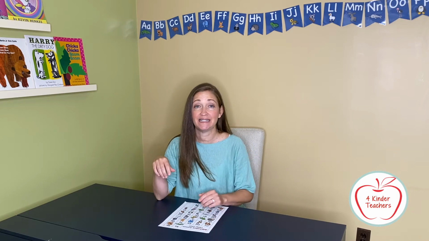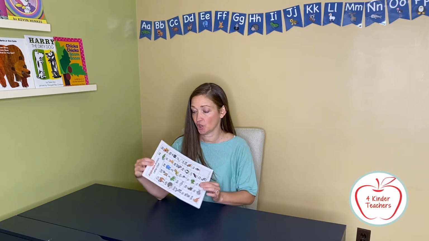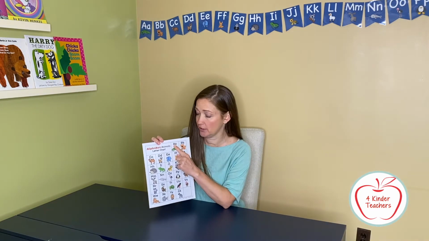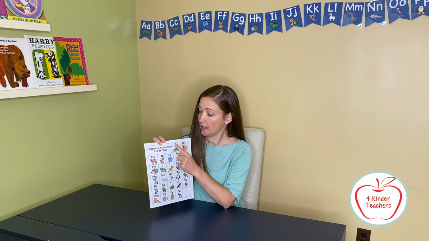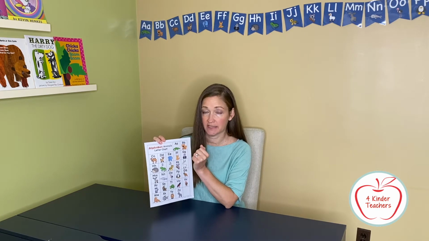To help kids start to associate the letter names with the sounds that they make, we teach kids to read this chart by saying the name of the letter, then the picture, and then the sound that the letter makes, and then the picture. It looks like this.